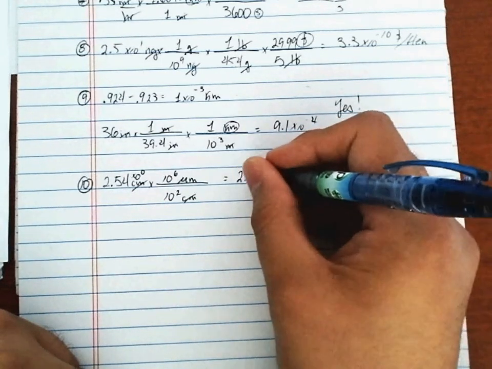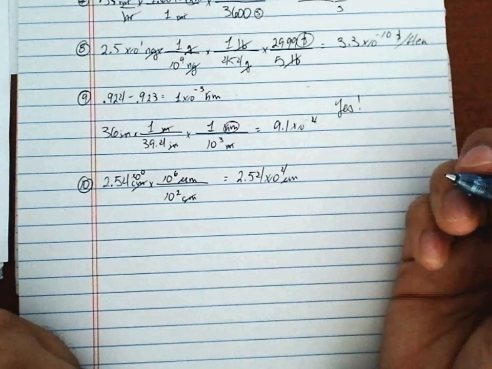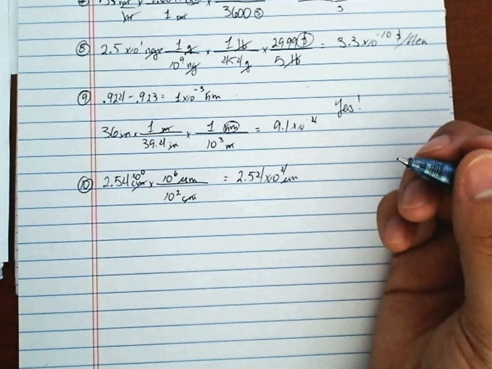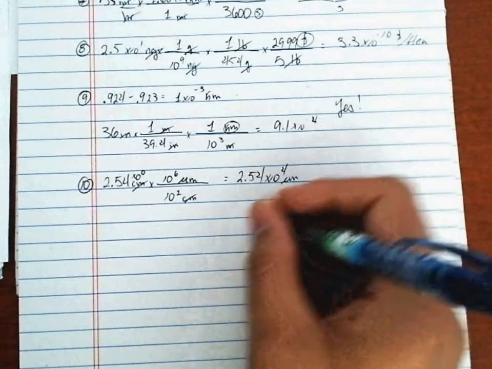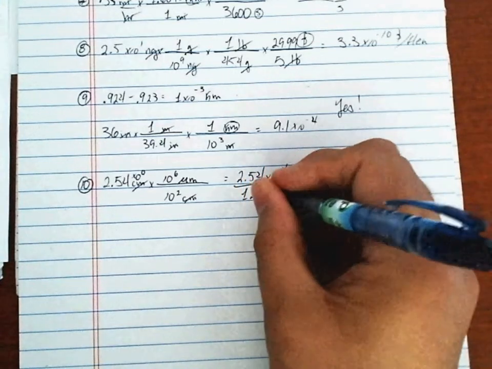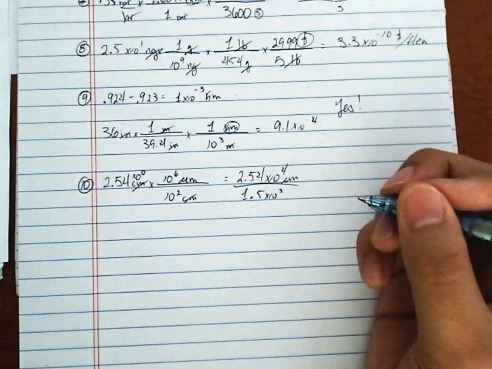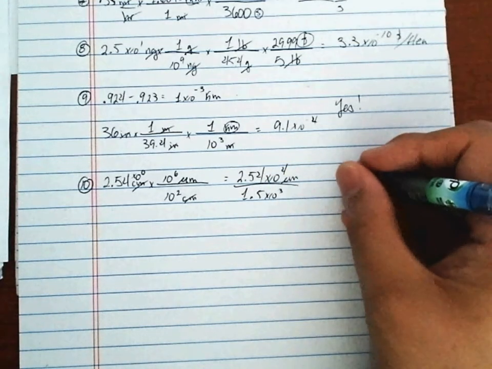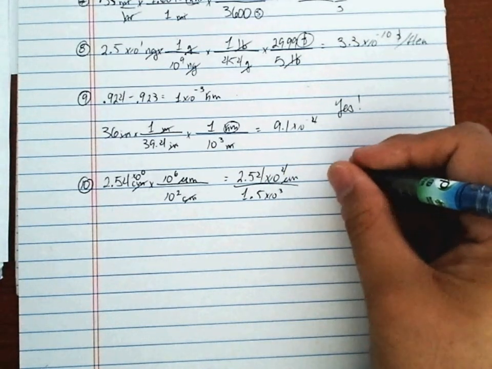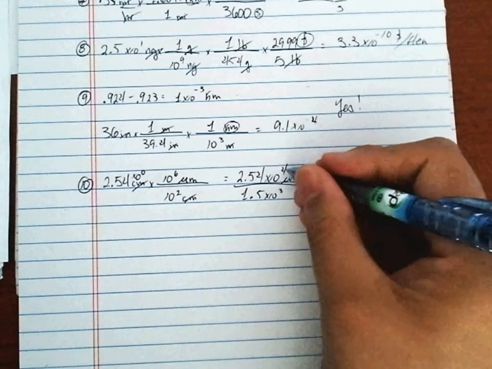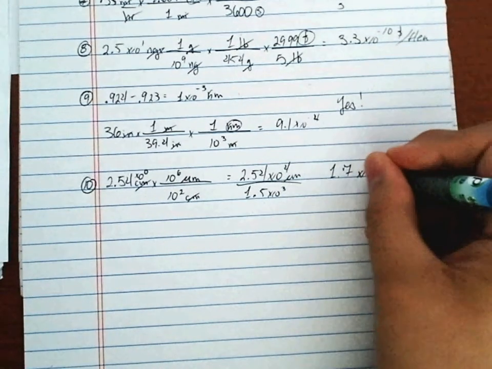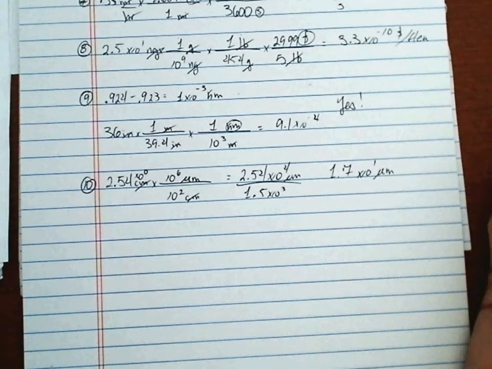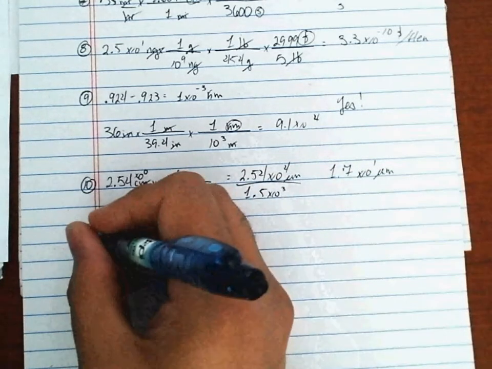And we have 2.54. That didn't change. We have that many micrometers, and it's saying that this is the measurement of 1.5 times 10 to the 3rd, 1,500 white blood cells. So if we divide 2.54 by 1.5, we'll get 1.7, and then we're going to do 4 minus 3 times 10 to the 1 micrometer. So the length of one white blood cell will be 17 micrometers.